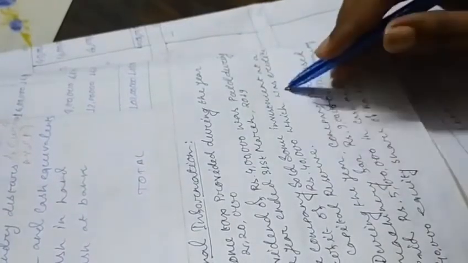Oh, this is the information of the capital reserve transaction. Okay, so the company sold some investment at a profit of 40,000, which was credited to capital reserve. So the company has gained some profit valued at 40,000. This will be credited to capital reserve.